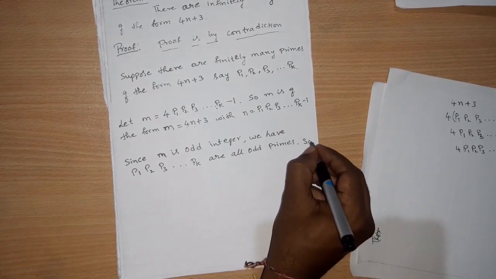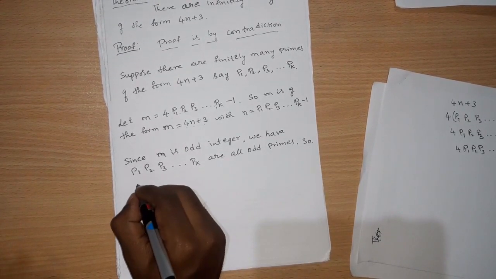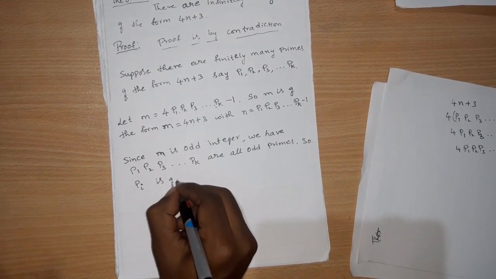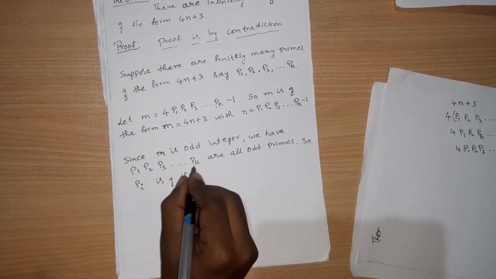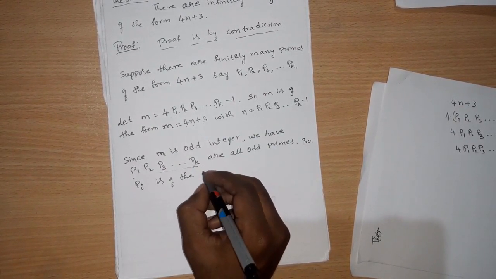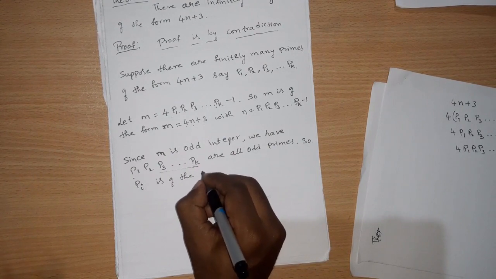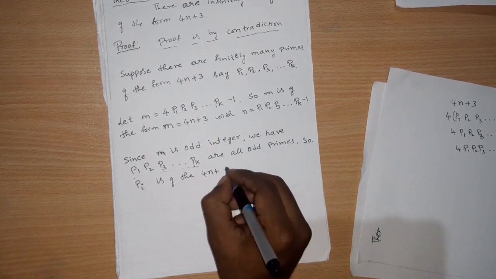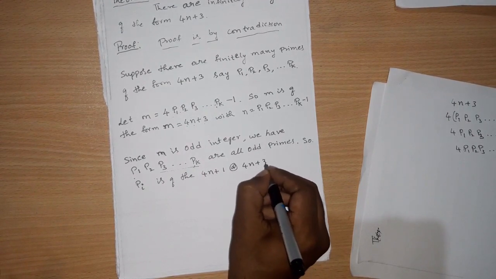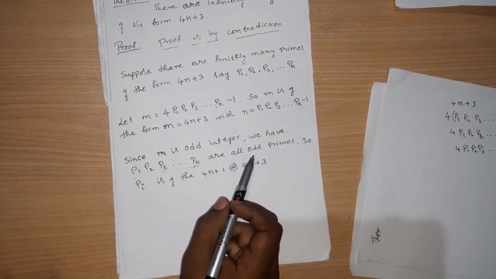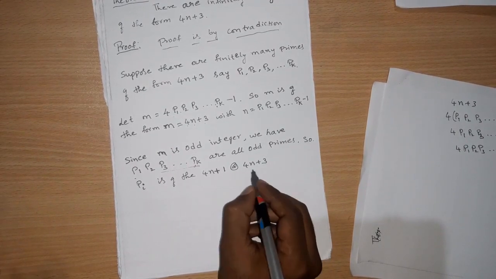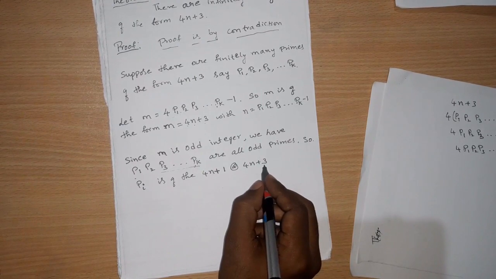So each pi is of the form 4n plus 1 or 4n plus 3. Here odd means you will get two types. One is 4n plus 1, which is also odd, and 4n plus 3 is also odd.